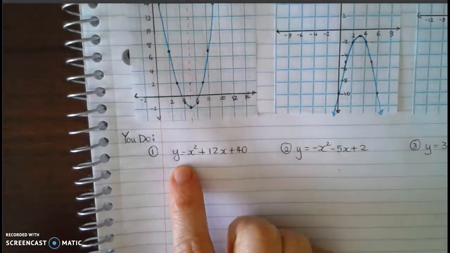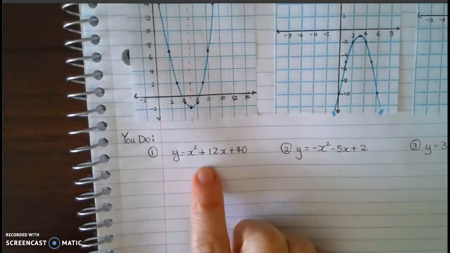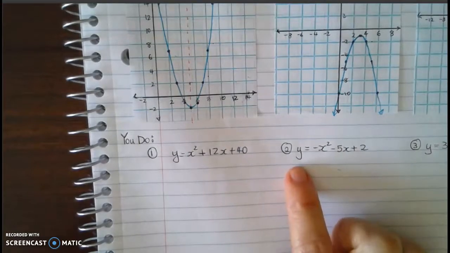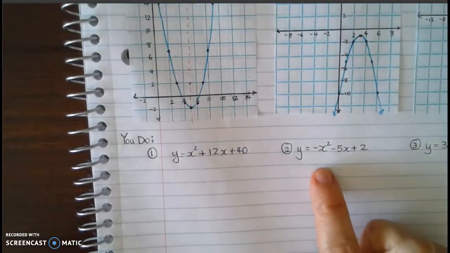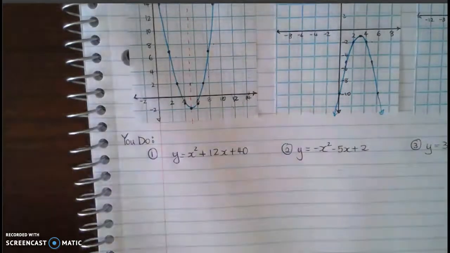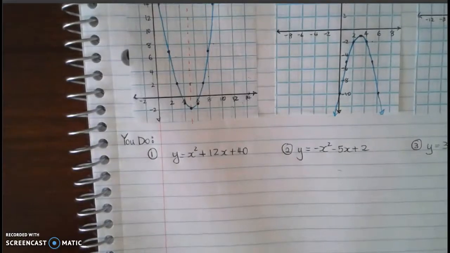First question is y is equal to x squared plus 12x plus 40. Second problem is y is equal to negative x squared minus 5x plus 2. And your goal is to convert the equations in standard form into vertex form. You do not need to graph it unless you really want to. So please pause the video at this point and I will show you the answer solutions in a minute.